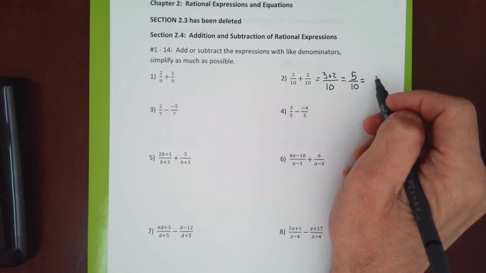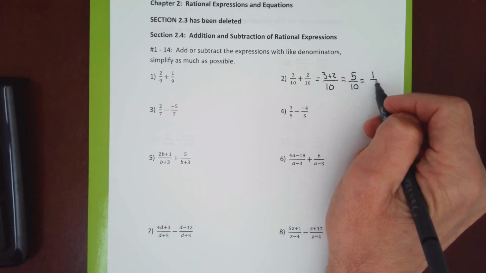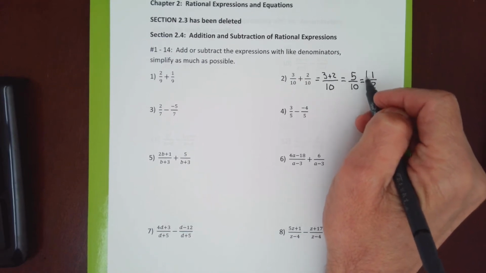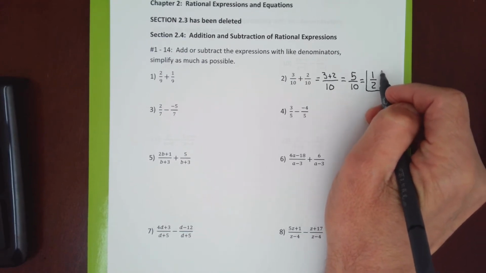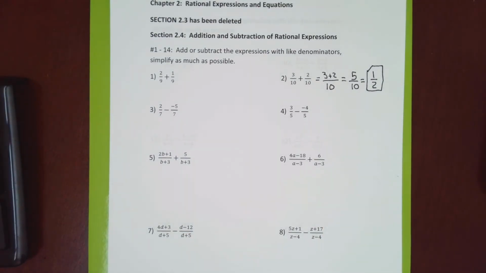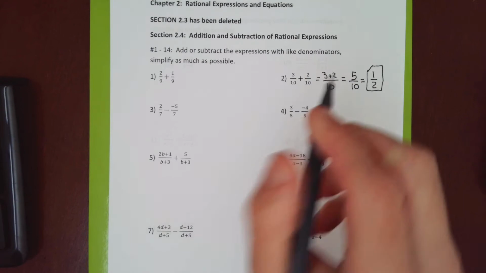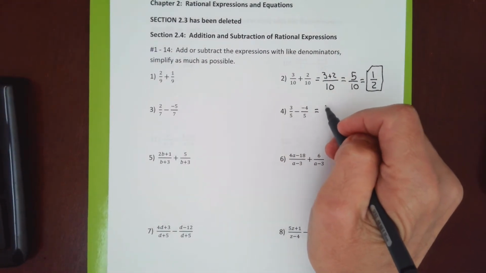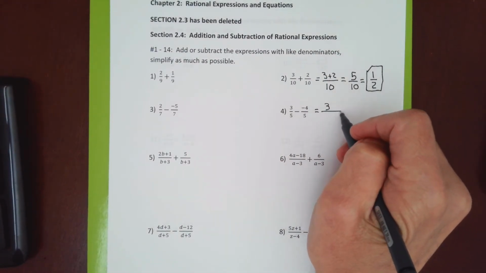So these two fractions add to 5/10, and that would reduce to 1/2. Always after I add or subtract a fraction, I should see if it can reduce. When we get to the variable part, the rules for reducing are going to be the same as the rules in 2.1 and 2.2.